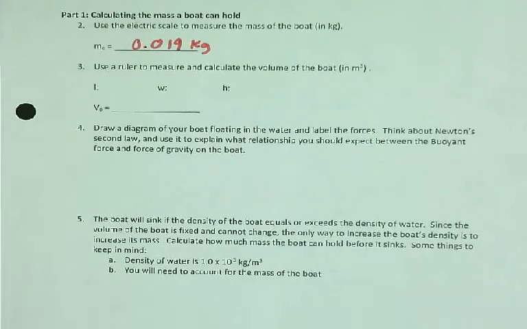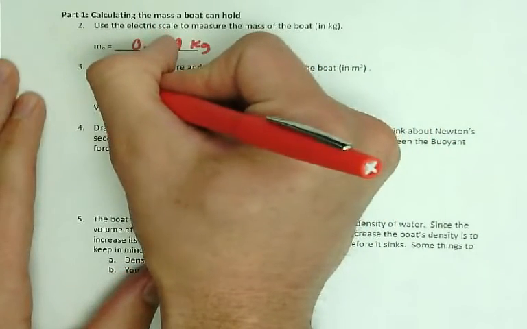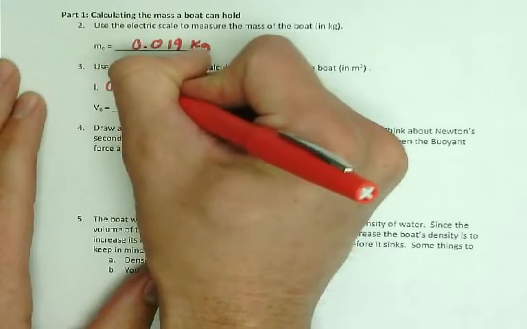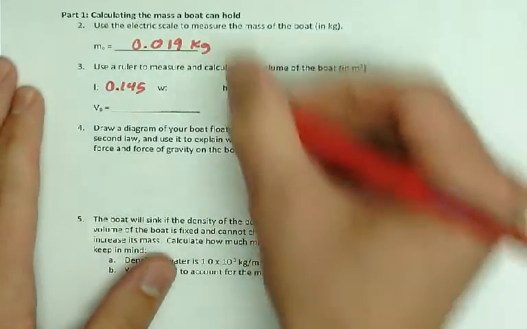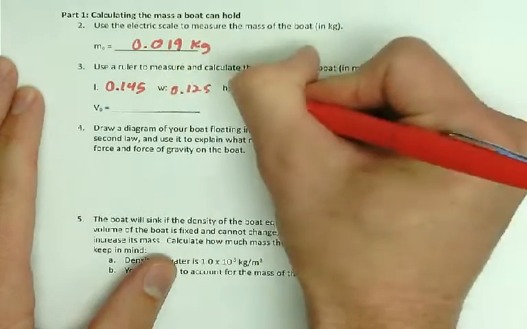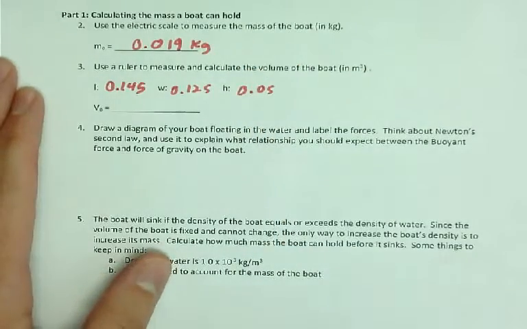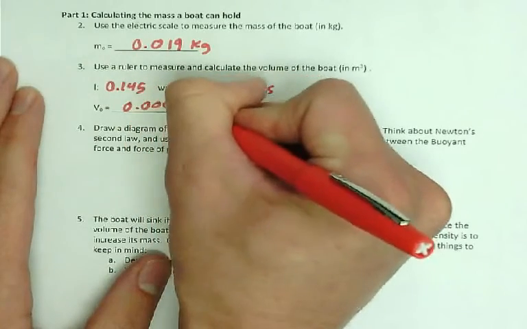I'll just write all these things down. I found the length, the width, and the height. The length, the width, and the height were 0.145 meters. These are all in meters, by the way. Width is 0.125, and the height was 0.05. So when I multiply those together, I got 0.00091.